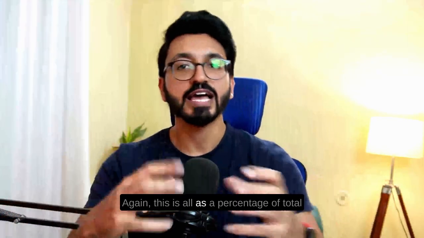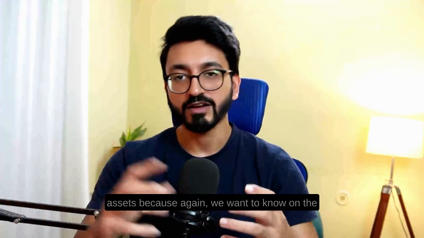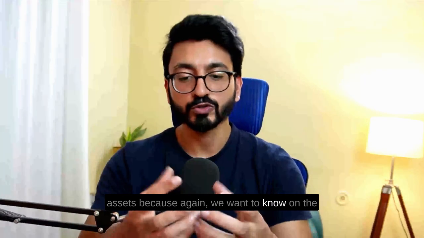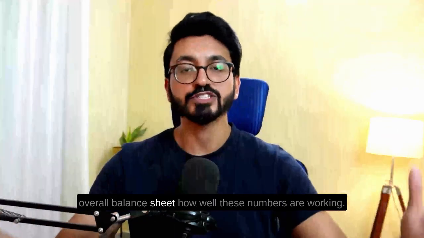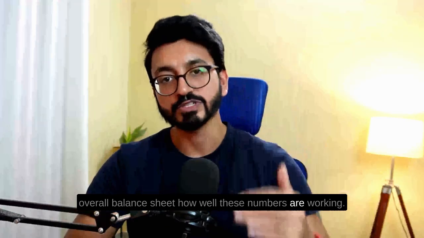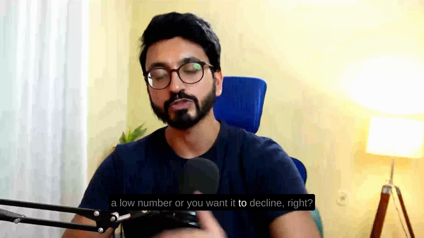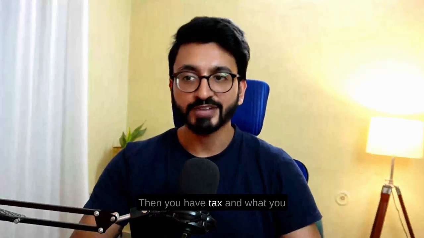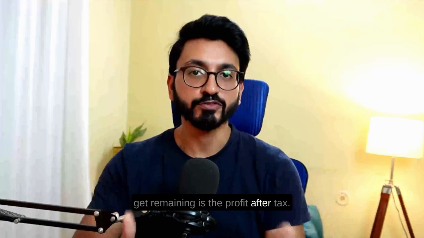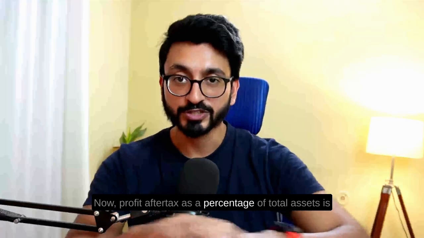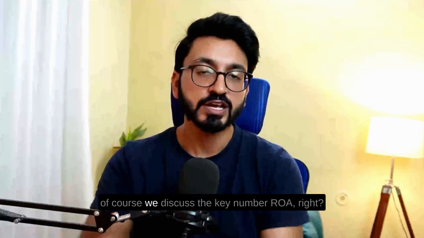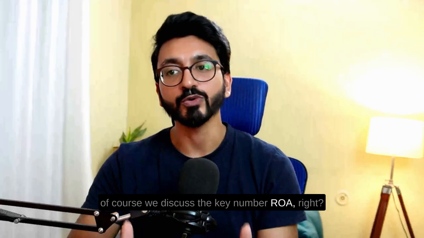Again, this is all as a percentage of total assets because we want to know on the overall balance sheet how well these numbers are working. And again, provisioning, you either want it to be consistent at a low number or you want it to decline, right? Then you have tax, and what you get remaining is the profit after tax. Now, profit after tax as a percentage of total assets is, of course, what we discussed, the key number ROA, right?